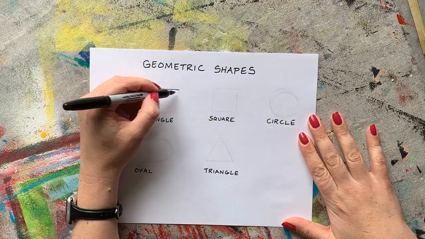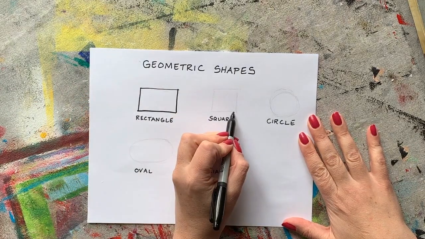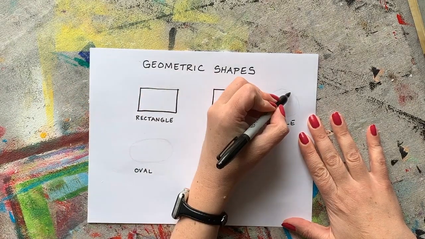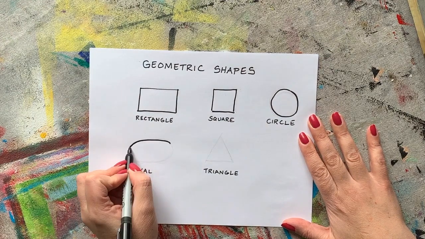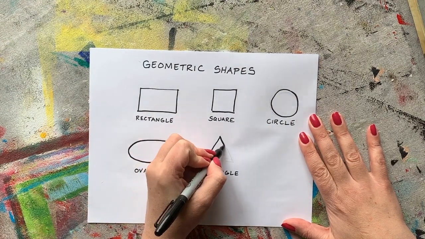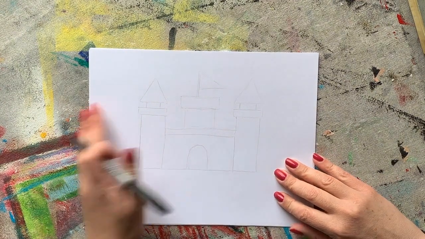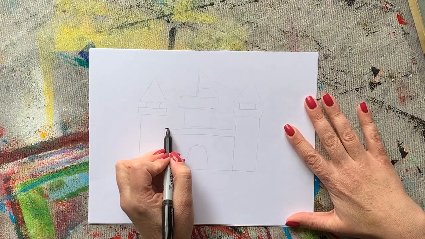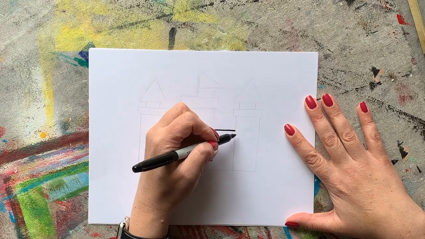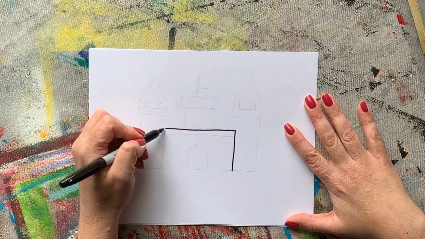If you already know how to draw a rectangle, a square, a circle, an oval, and a triangle, you have all the skills you need to draw a pretty complicated castle. Starting on my page, I'm just going to start right in the middle with one nice big rectangle. This one is lying on its side.